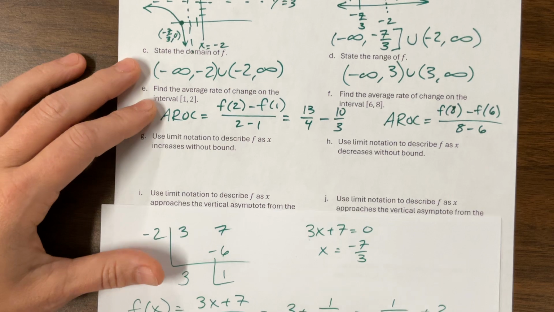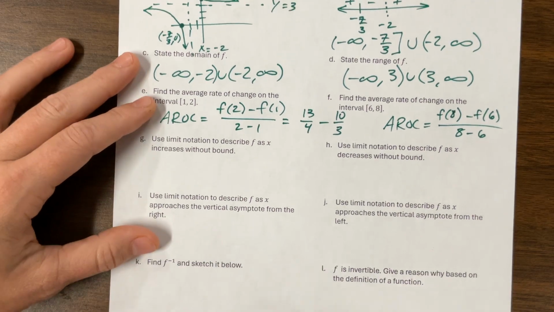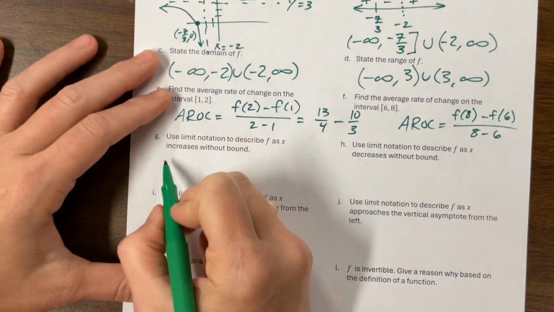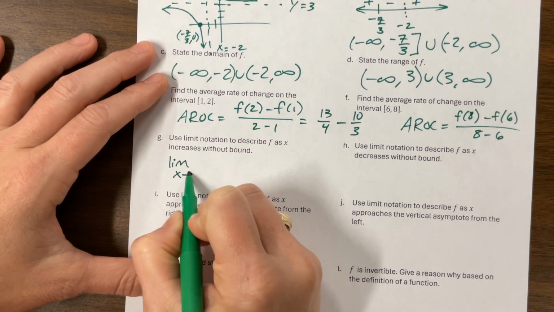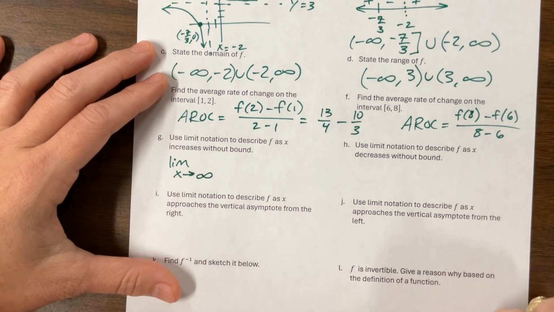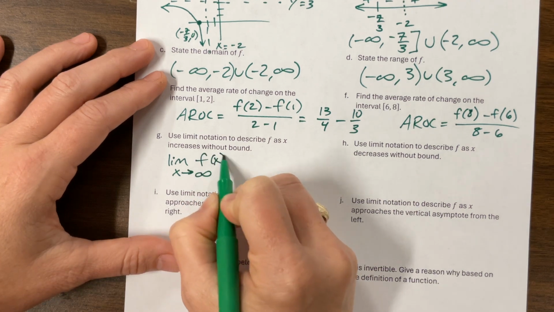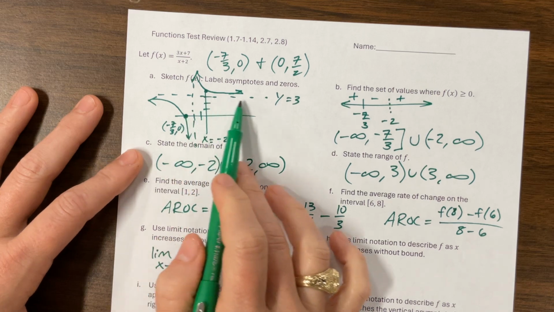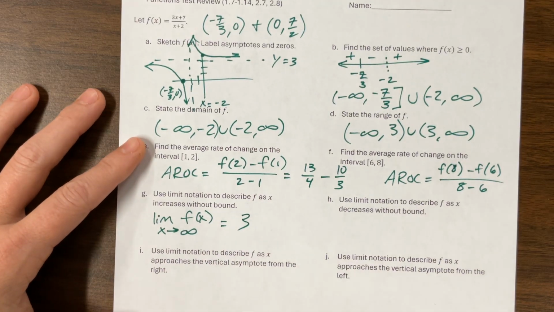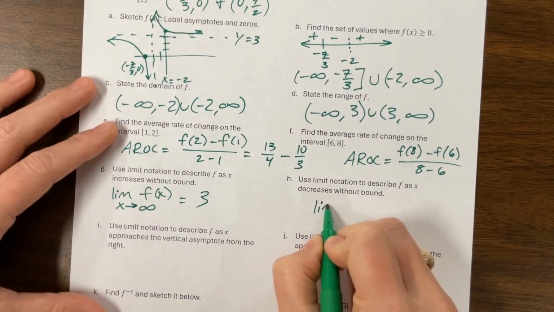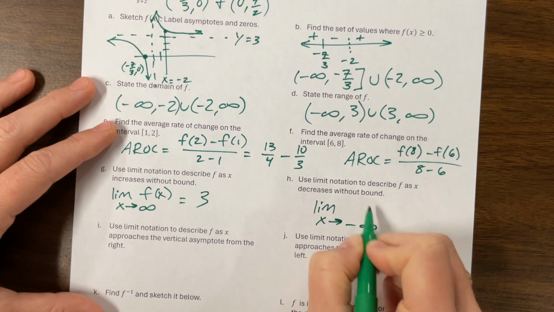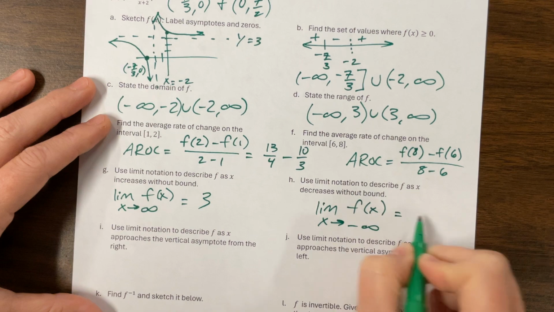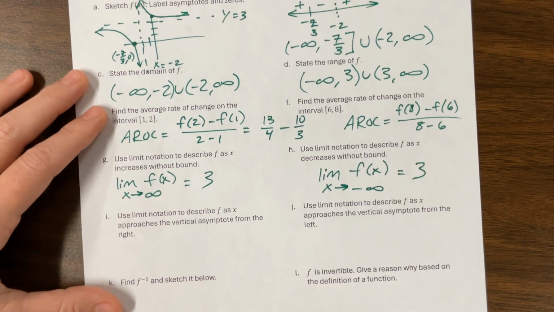Okay, so the next one, we want to practice our limit notation. We want to see the limit as x increases without bound, so it goes to infinity, of f of x. Well, what's happening? We have this lovely picture back here that shows us that we're approaching that asymptote. Likewise, what happens as I approach negative infinity, as x decreases without bound, of f of x? That would also equal our lovely asymptote.